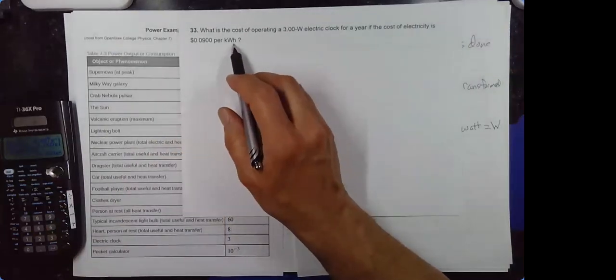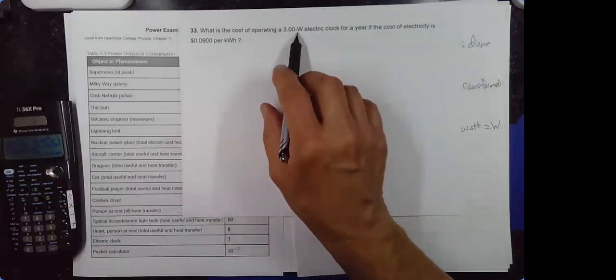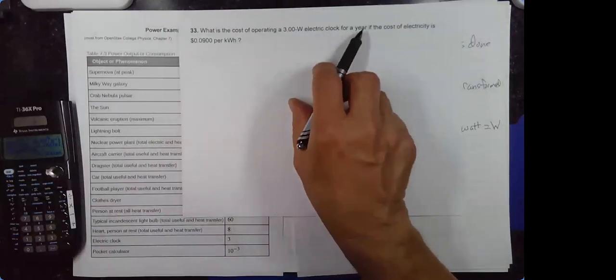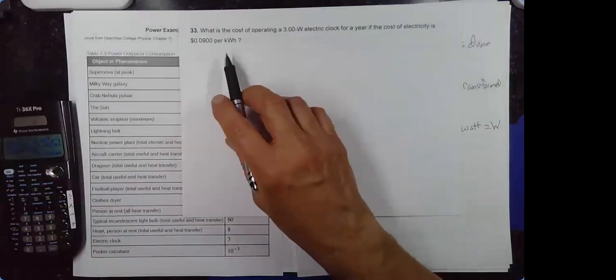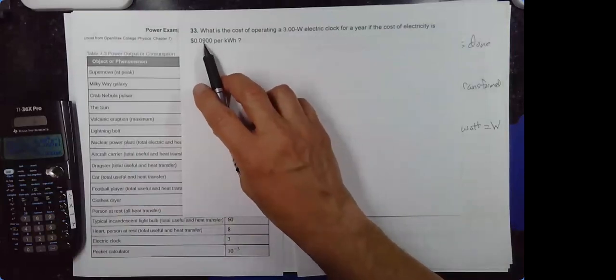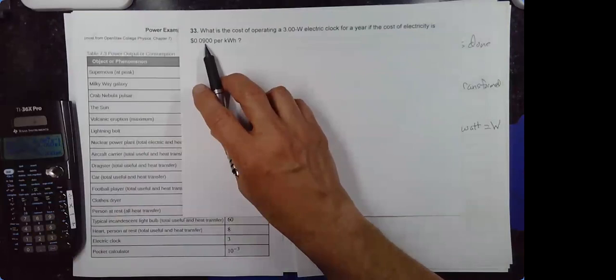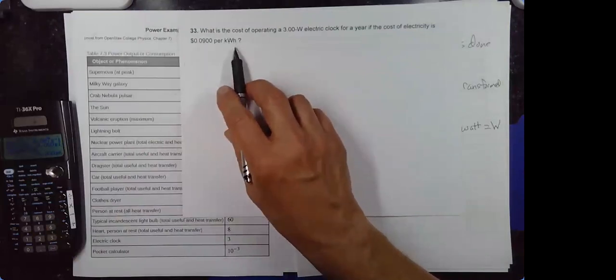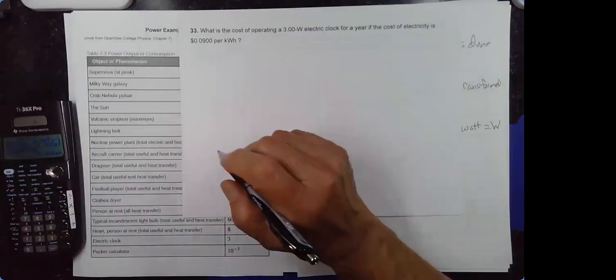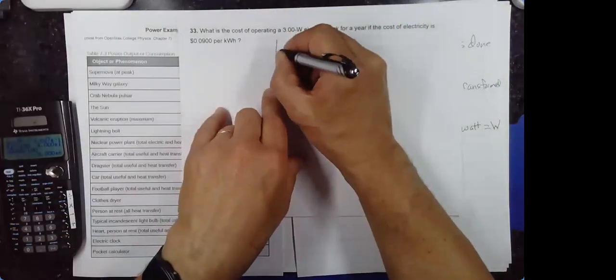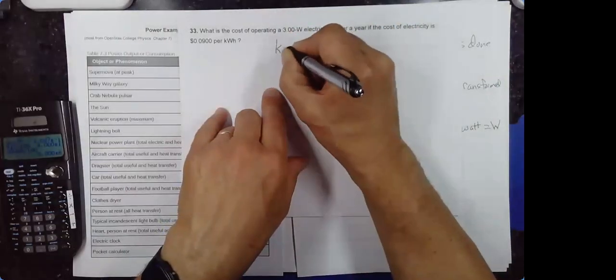There's a unit in this thing. The problem is: what's the cost of operating a 3-watt electric clock for a year if the cost of electricity is 9 cents per kilowatt hour? kWh is a kilowatt hour, and I'll show you what that happens to be.